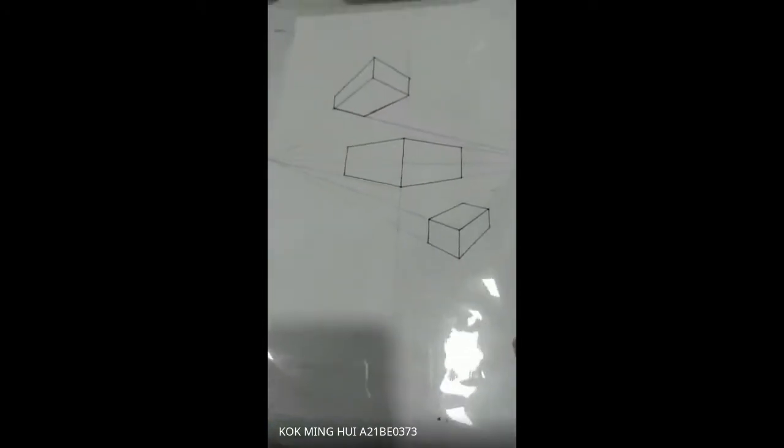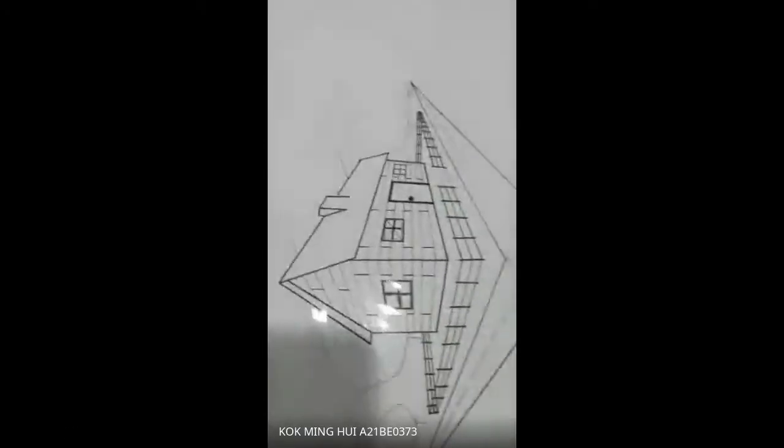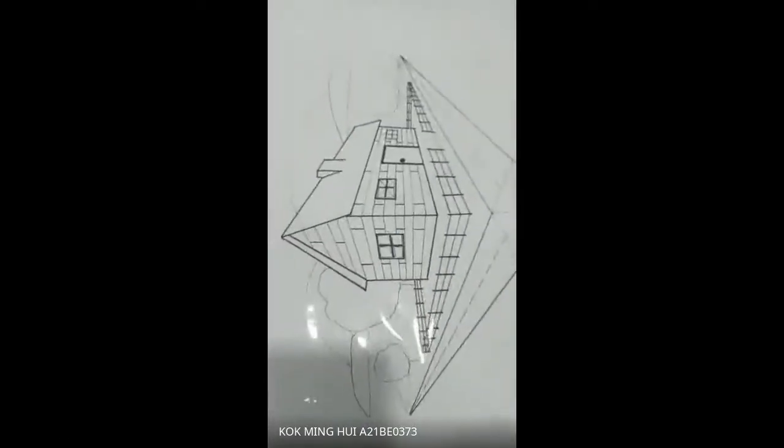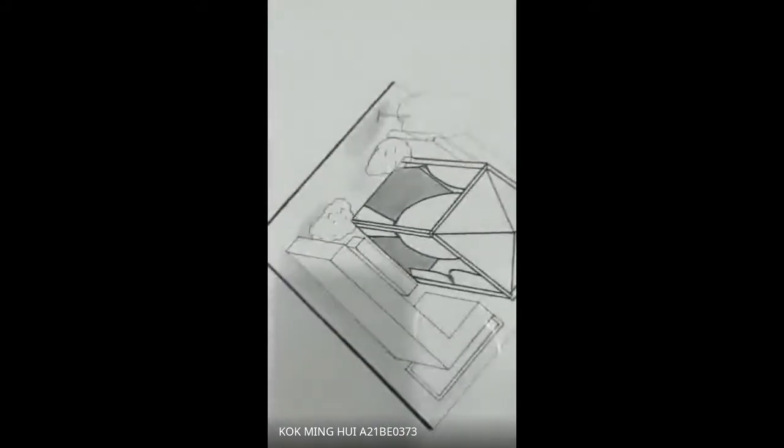And this is the box for two point perspective. Nice. And this is the drawing. Okay, so you can put some trees there. This is the isometric. Yeah. Okay, very good. This is the isometric.